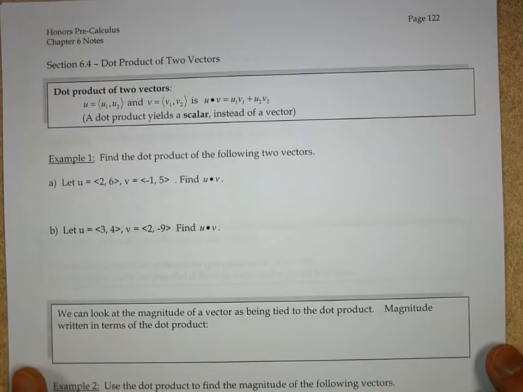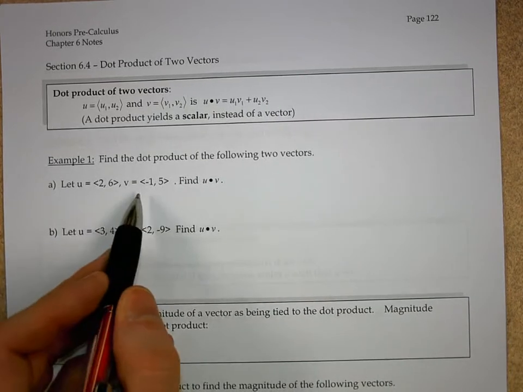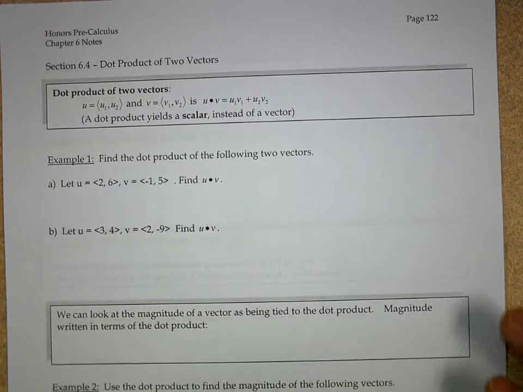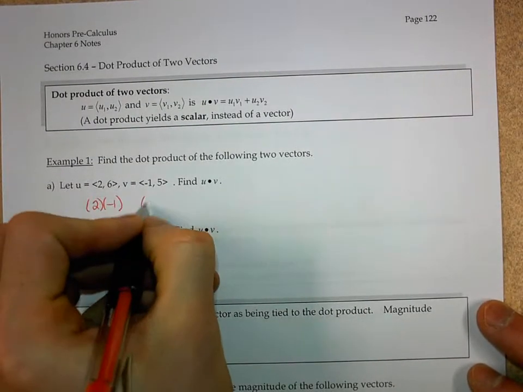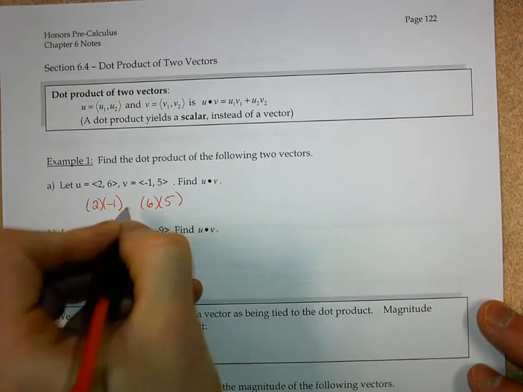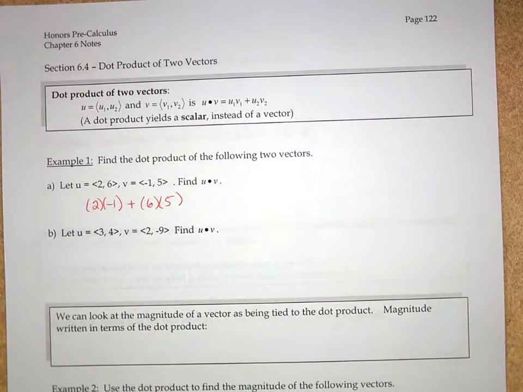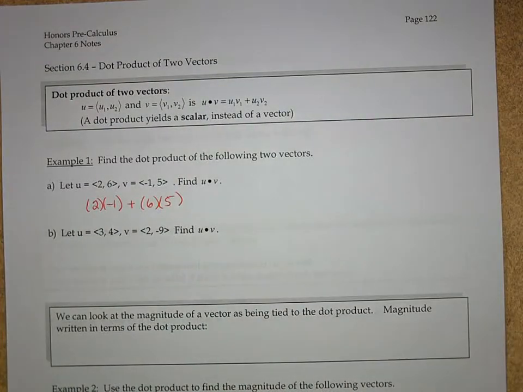So right here, finding the dot product of the following two vectors, u dot v. I'm going to start by multiplying the x pieces, I multiply the y pieces, and then I add the result. So multiply the x pieces, multiply the y pieces, and add the result.